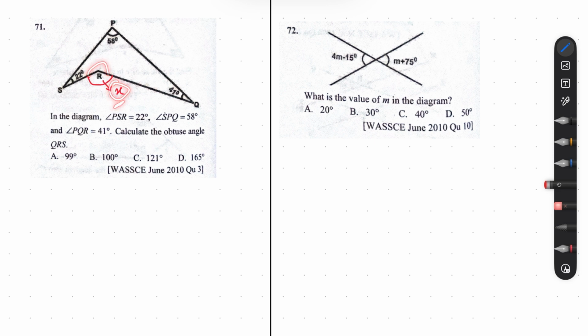So let's write it: 360 minus x. Now we have this diagram with 4 sides. So in order to find x, we need to find the sum of angles in this polygon, and we know it is 4-sided, right?